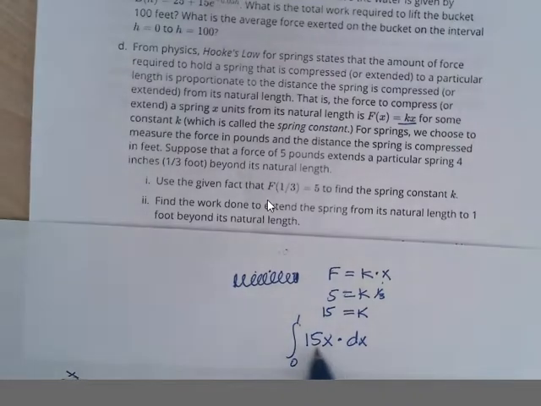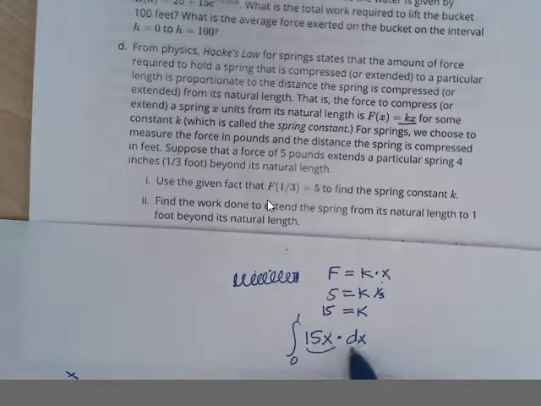You find the antiderivative of this and evaluate from 0 to 1, and you would find out how much work is done, because this is a force and that's the distance.